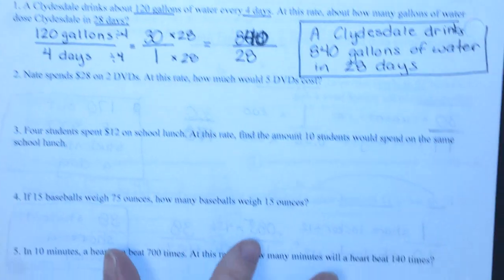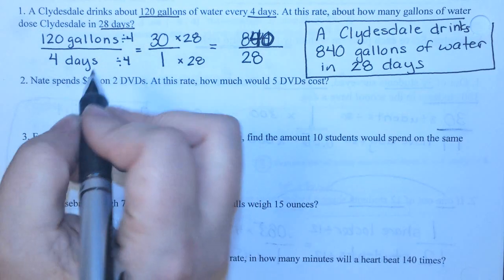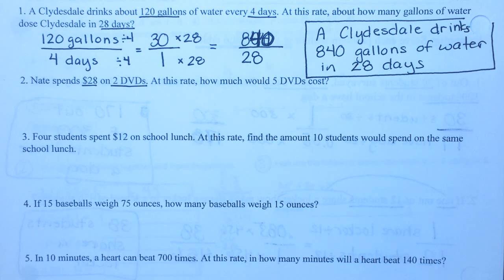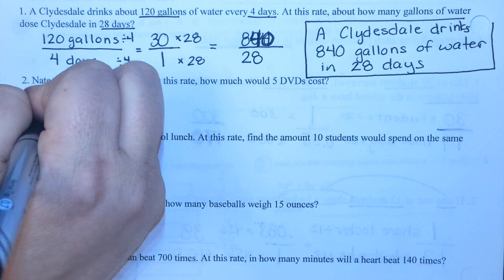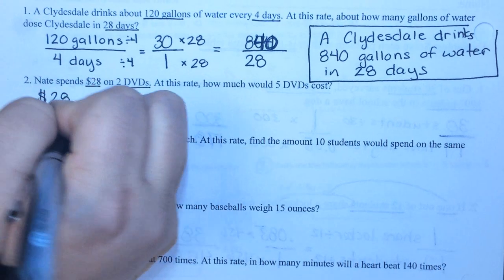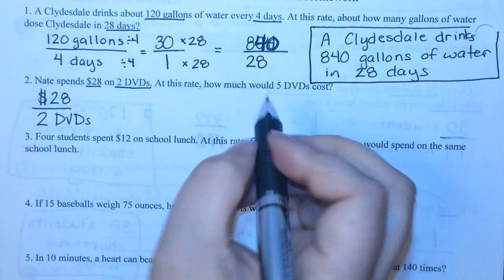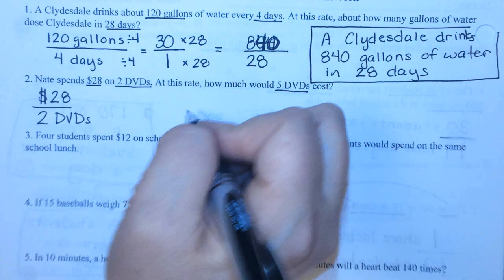Okay. All right. Number 2. Nate spends $28 on 2 DVDs. So there's my fraction. So I'm going to do $28, I'm just going to put the dollar sign next to it, over 2 DVDs. At this rate, how much would 5 DVDs cost?